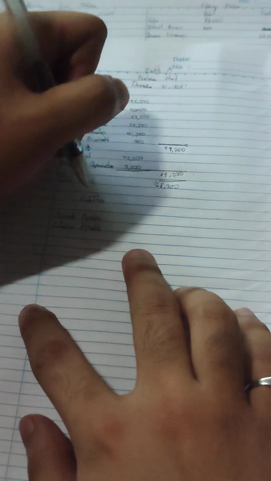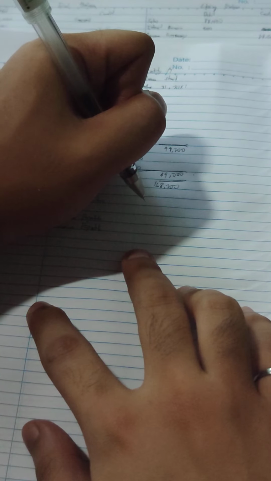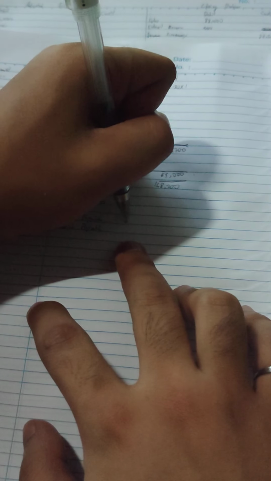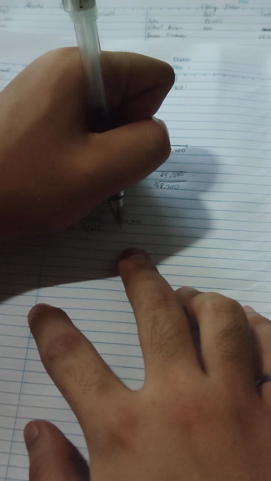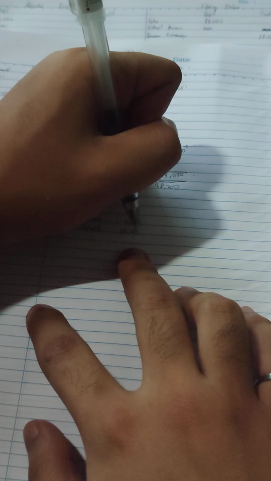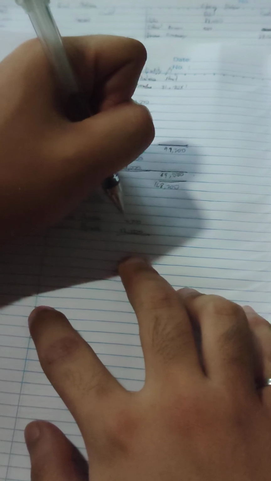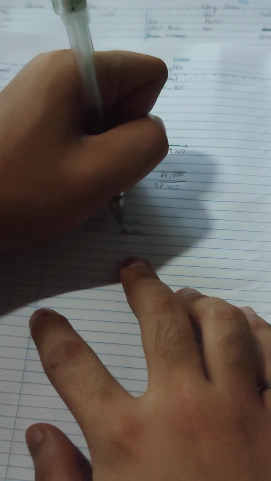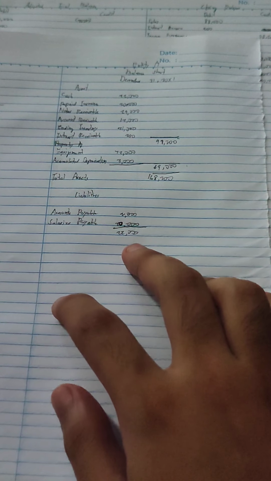Okay. Para makuha ang total, first kuha na ang ilang balances, which is 2,000 and 20,000. So, ang total ay 22,000. So, mao siya ang total sa liabilities.